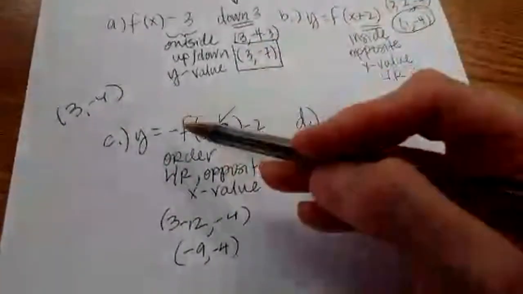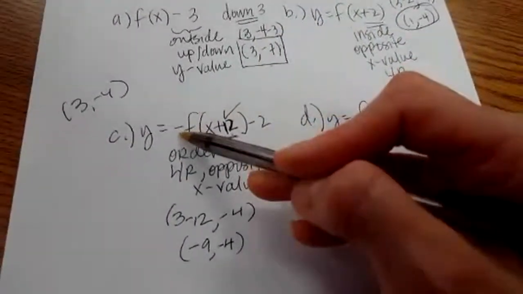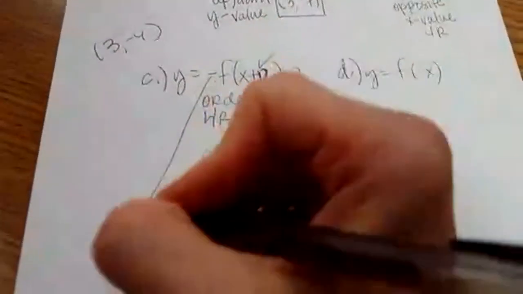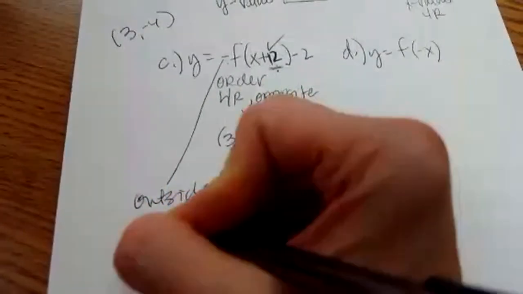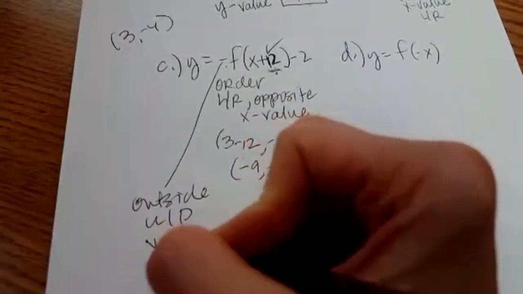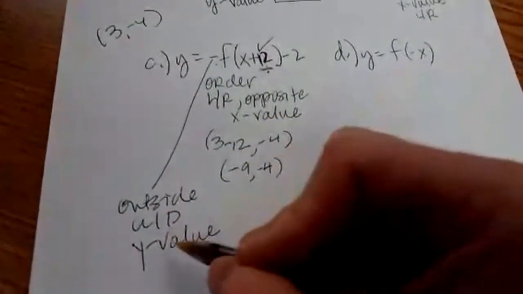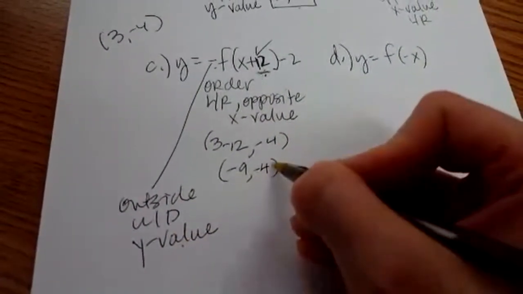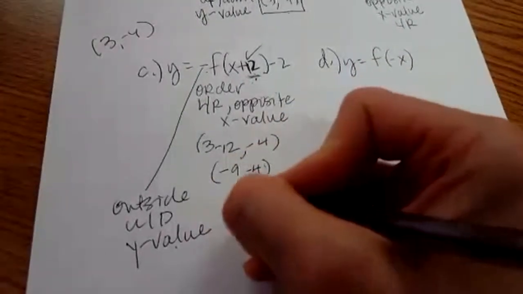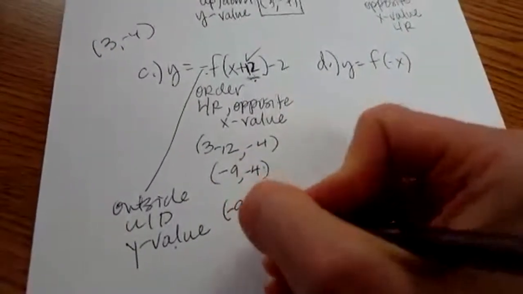So we're done with the 12. We're going to move on to this minus sign. It's on the outside. If you have something on the outside, this affects your up, down, or your y value, and it's totally normal. You take your y value and just flip the sign. If you do that, now we have (-9, 4).